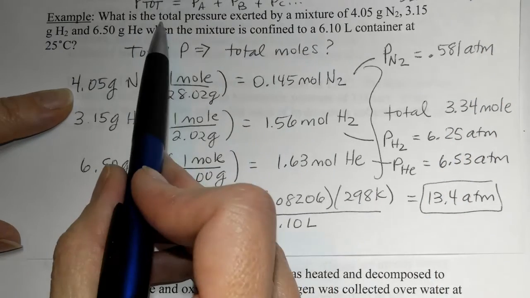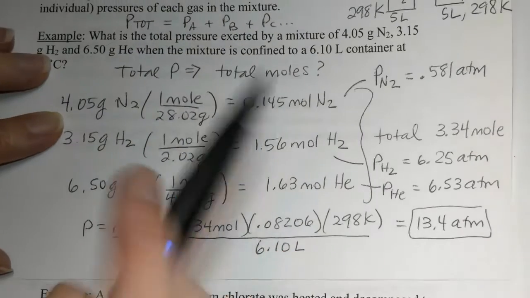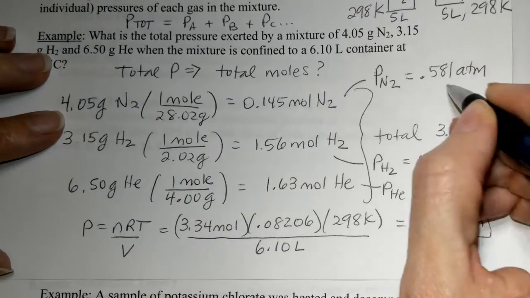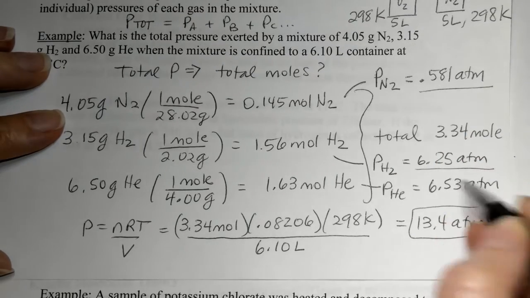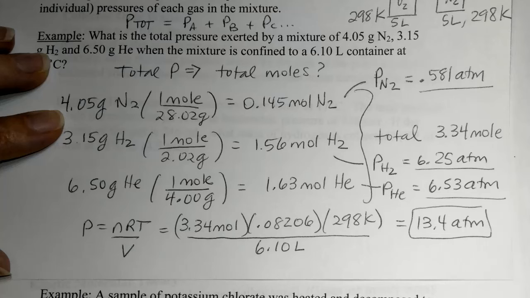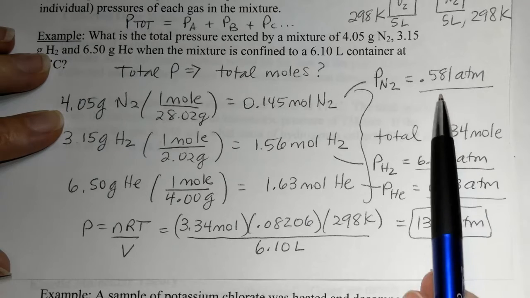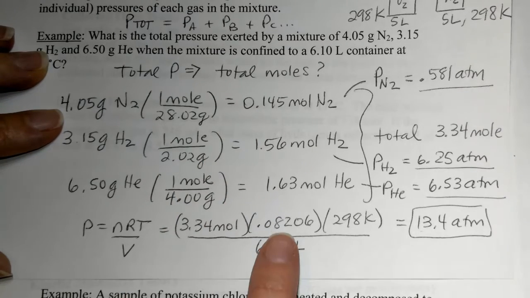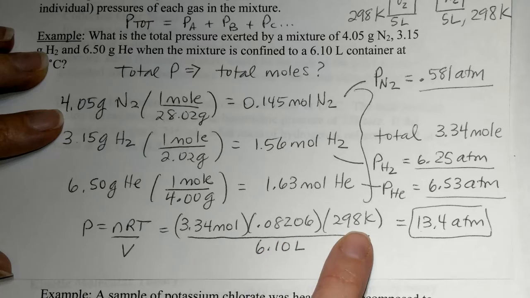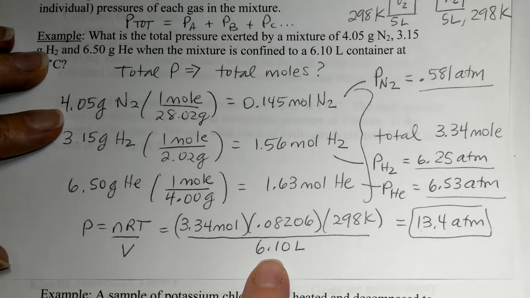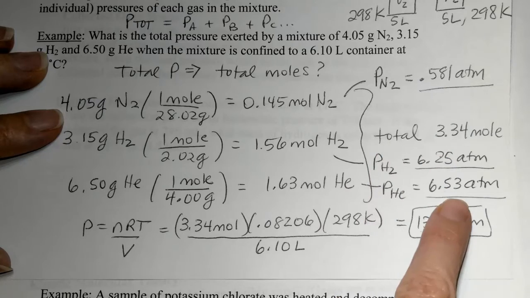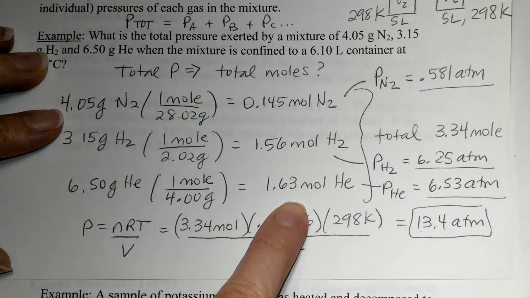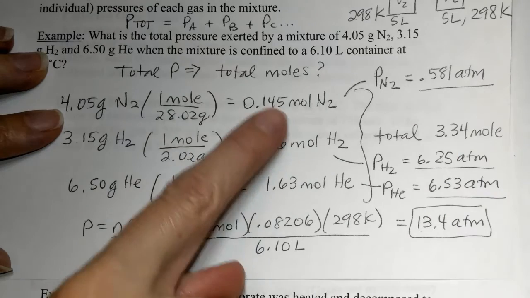So if I went that route, I could just add up my three individual pressures, 0.581, 6.25, 6.53, and you'll see that we get the same answer either way. When I add these three together, I get 13.4 atmospheres. The reason it worked to just find total moles is because the R constant doesn't change, the temperature doesn't change, and the volume doesn't change because they're all in the same container. The only thing that changed in those three gases was the moles that were present. So if I'm looking for total pressure, it's because of the total moles.